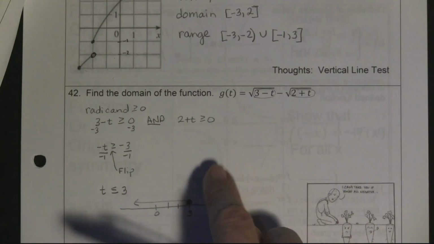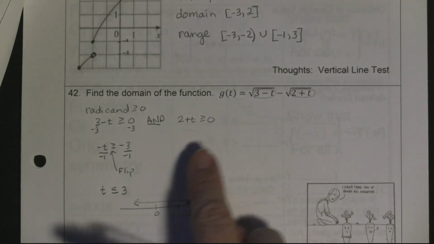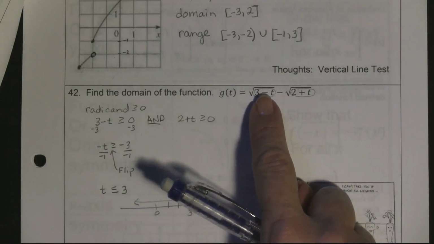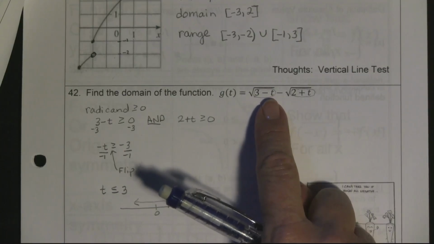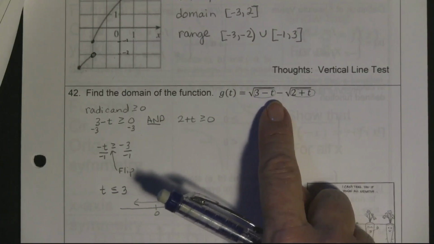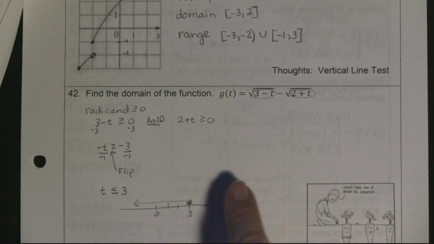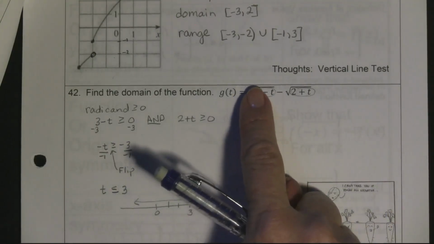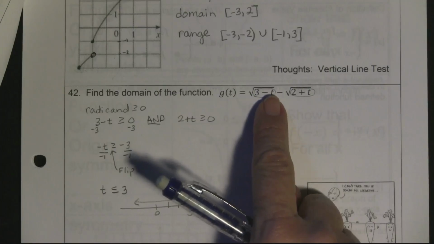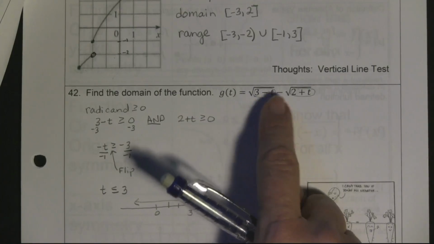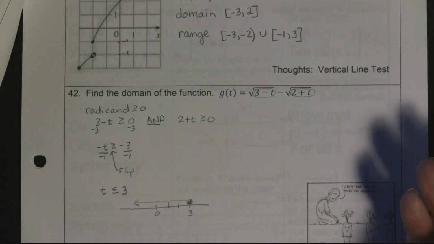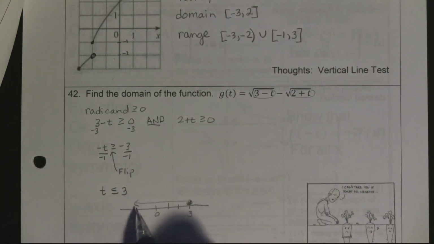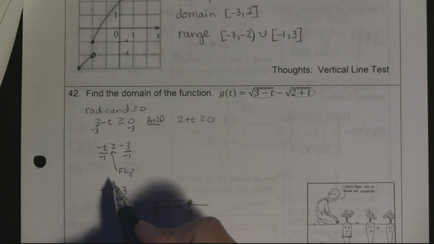If I pick -5, then that would be 3 minus -5. So that would be 3 plus 5, which is 8. That'd be the square root of 8, and that's totally fine. If I pick anything over here, like 4, then that would be 3 minus 4 is -1. That'd be the square root of -1, and that's not real. So that's the reason that this meets the condition for this one.